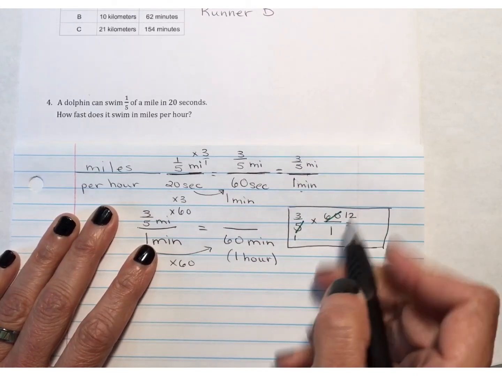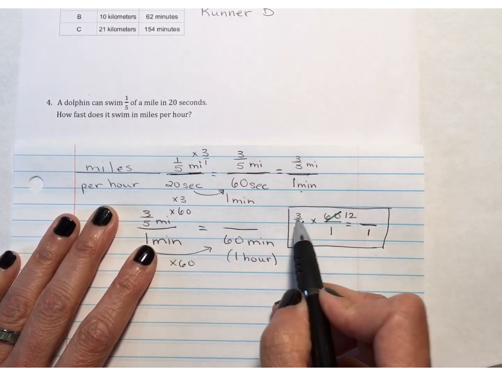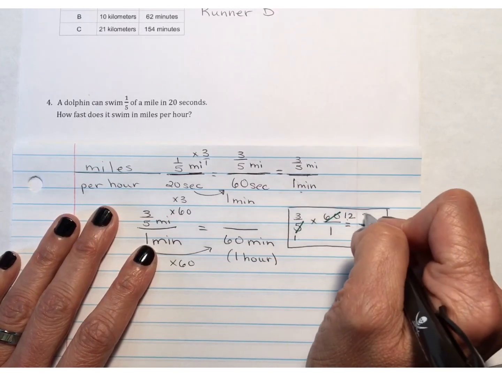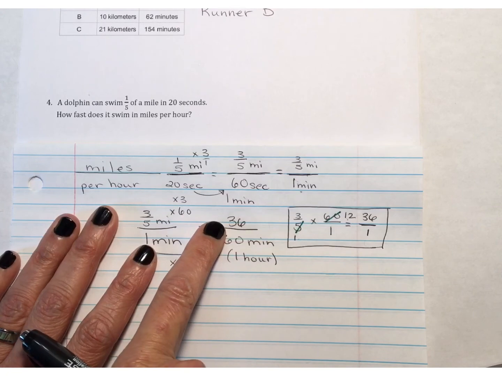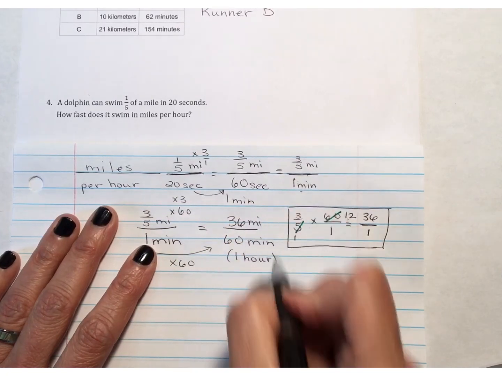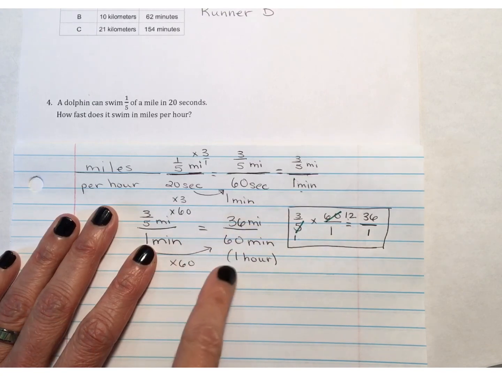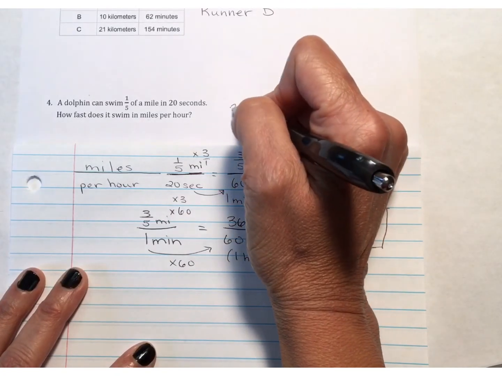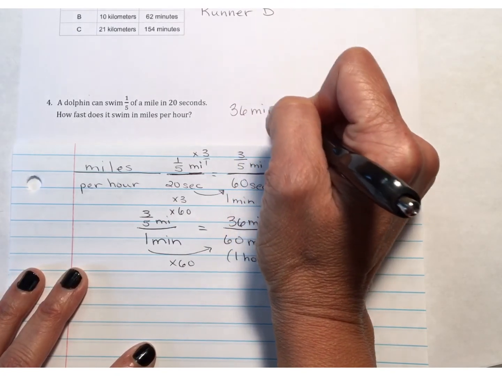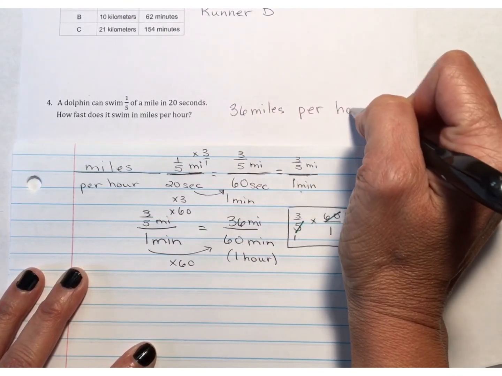So we know 1 times 1 is equal to 1. And then 3 times 12 is 36. So it can swim 36 miles in 60 minutes or 36 miles in 1 hour. So the dolphin actually swims 36 miles per hour.